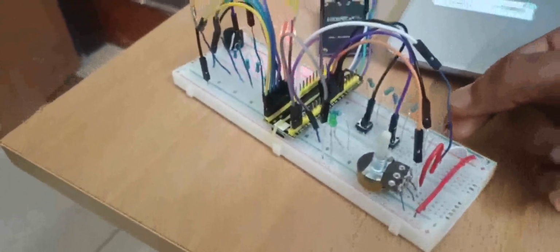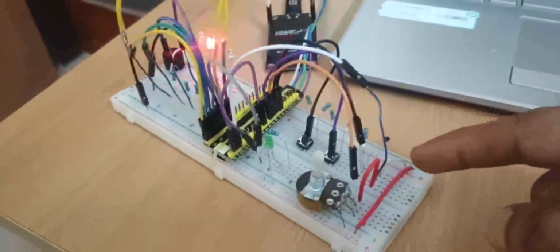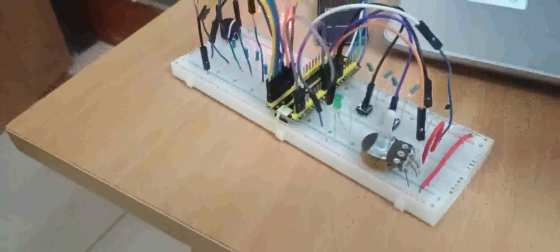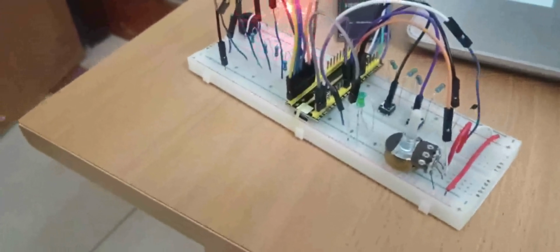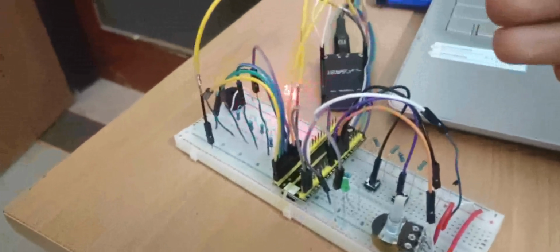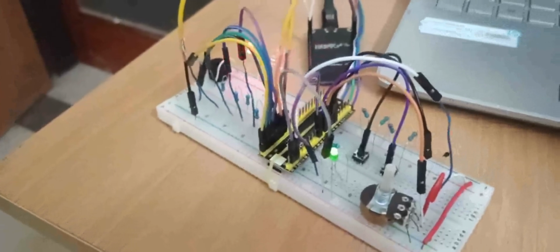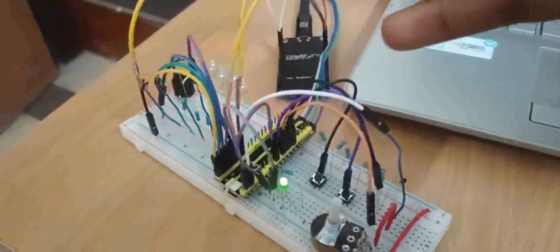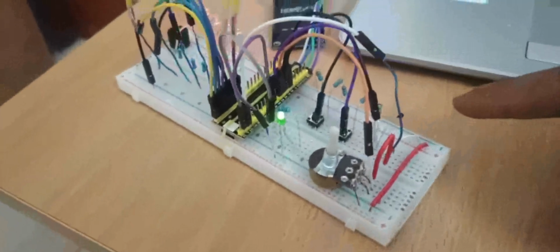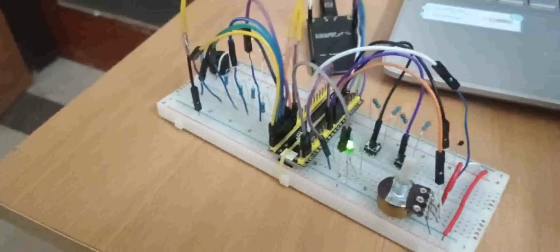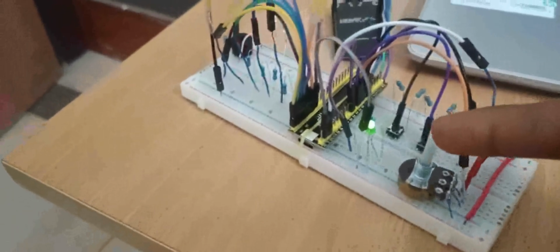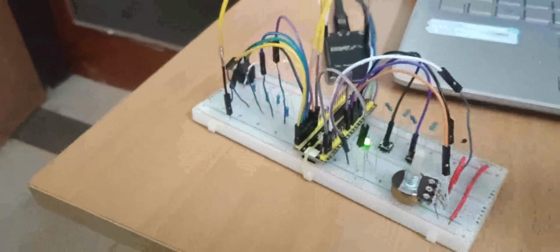If we lift this thermistor, then again the conditions will be normal, as you can see after some time, because temperature falls down after a certain time. Yes, temperature has fallen in the sensor and conditions became normal, and this LED again turned on.